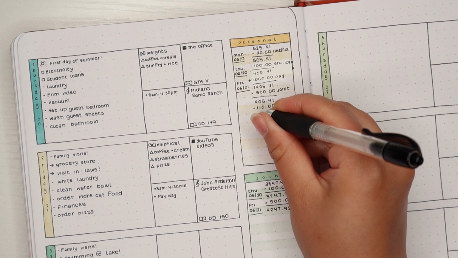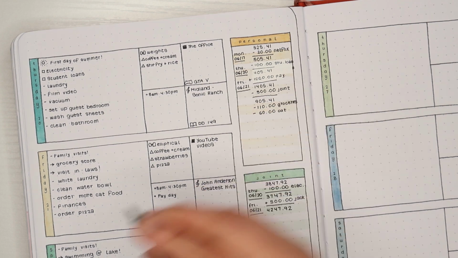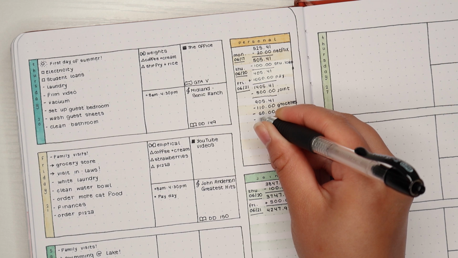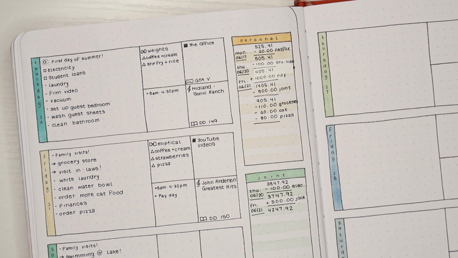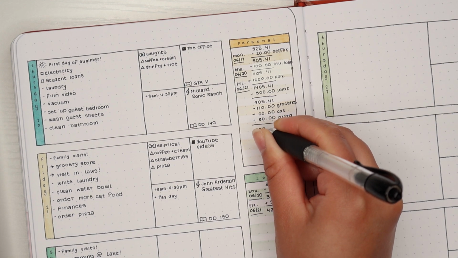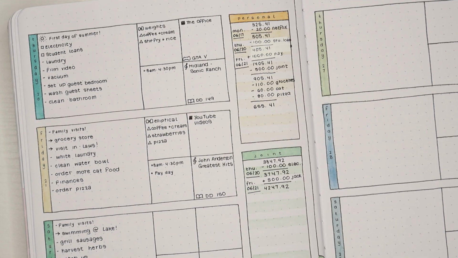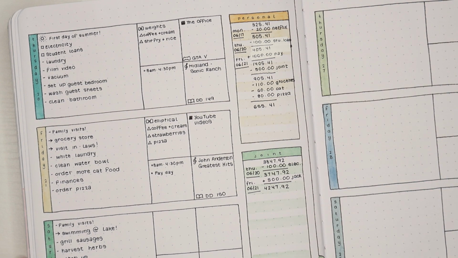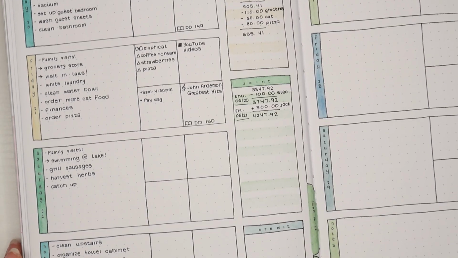Let's say that was like $60. And then I also ordered pizza. Let's say that was $80. So I'll subtract all of that from the 905.41. That'll leave me with 655.41. So that's how I use my personal expense tracker. Same thing with the joint if I ended up charging anything on my joint account.